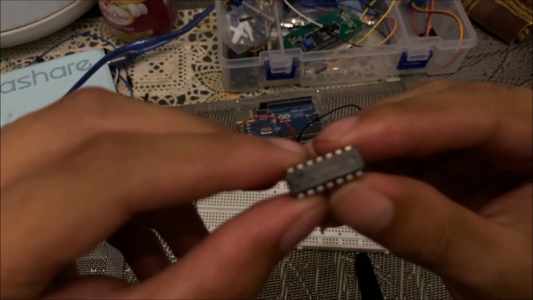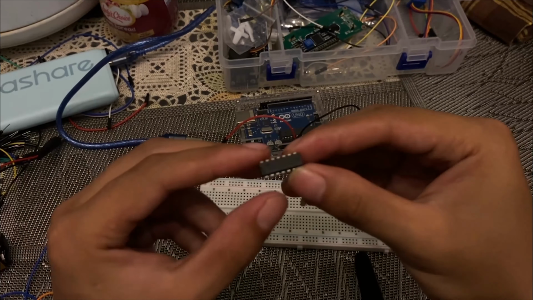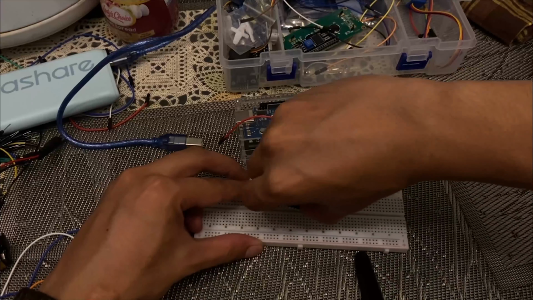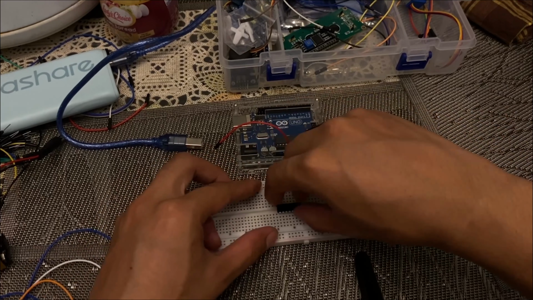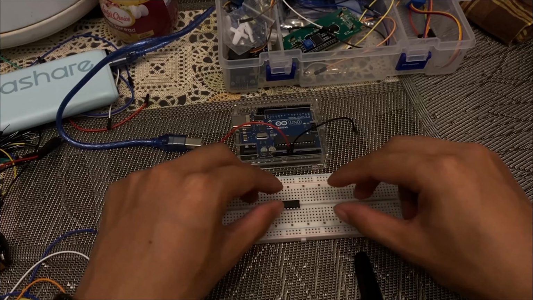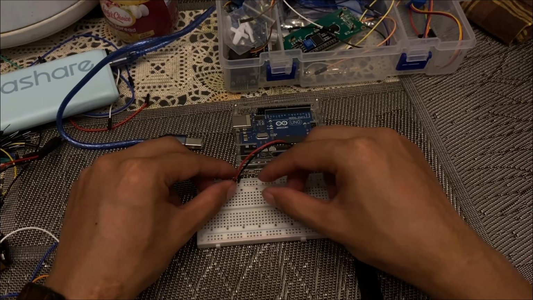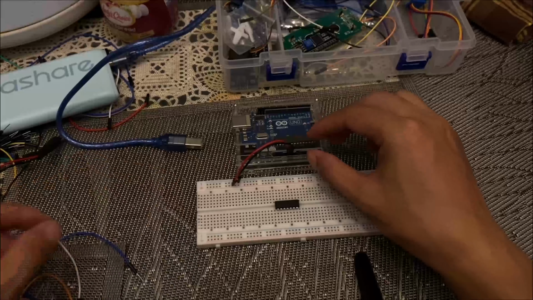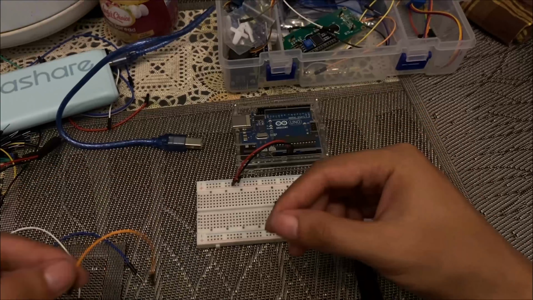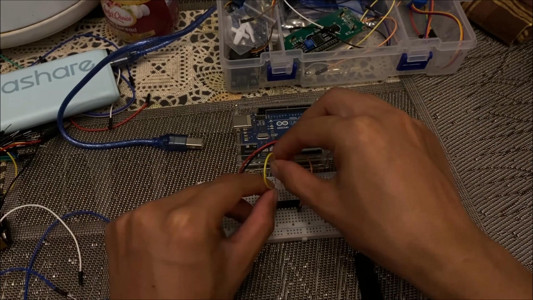Firstly, connect the 7408 IC to the breadboard. And then connect the Arduino's 5V to the breadboard's positive rail and the Arduino's ground to the negative rail. And then connect the IC's pin 7 to the negative rail and the IC's pin 14 to the positive rail.